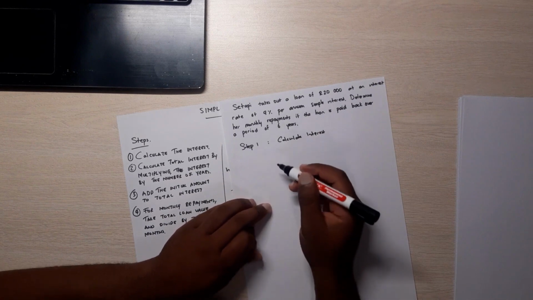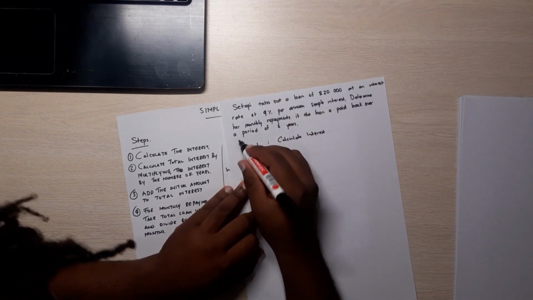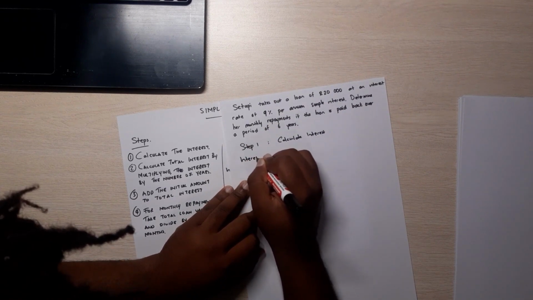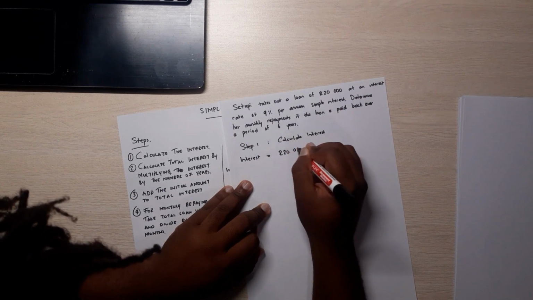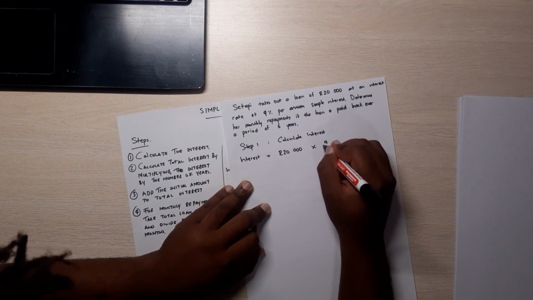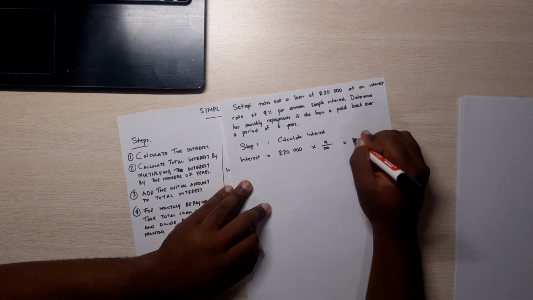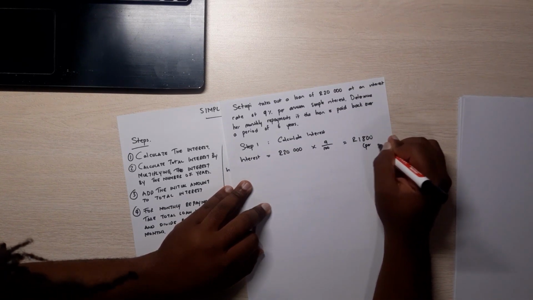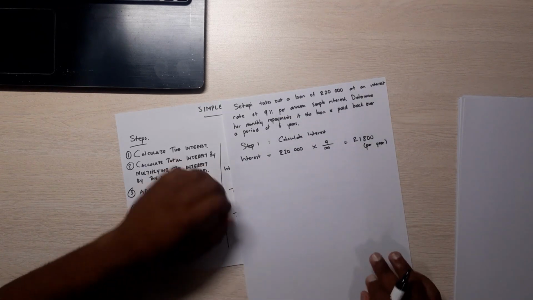Right? So this is 9%, right? So all we're doing is, interest is equal to 20,000 that she invested times 9%, which gives a value of, what's this per year, right? So it gives a value of $1,800 per year of interest, right?